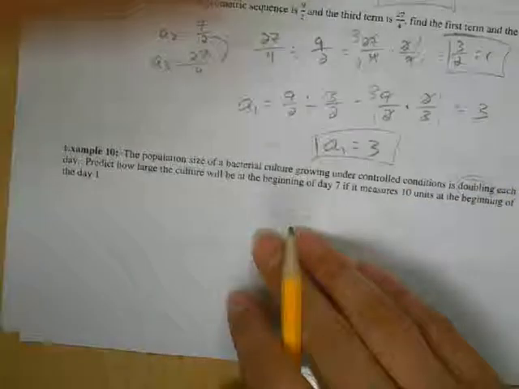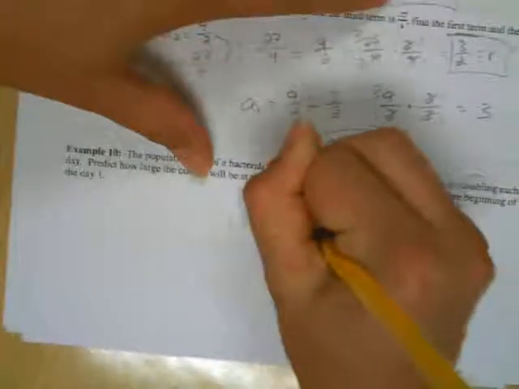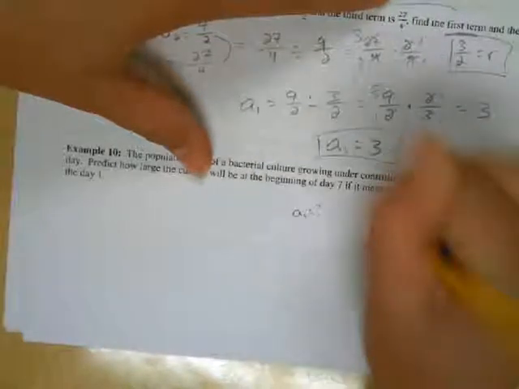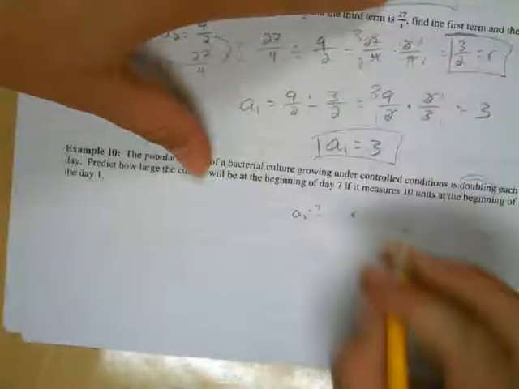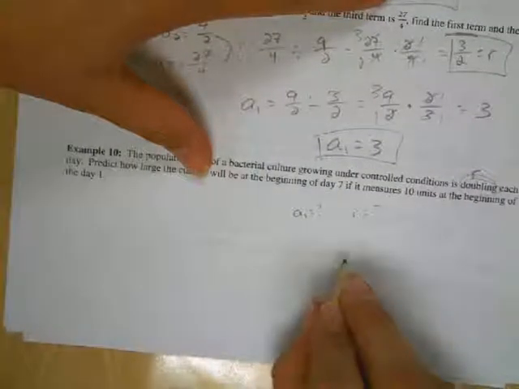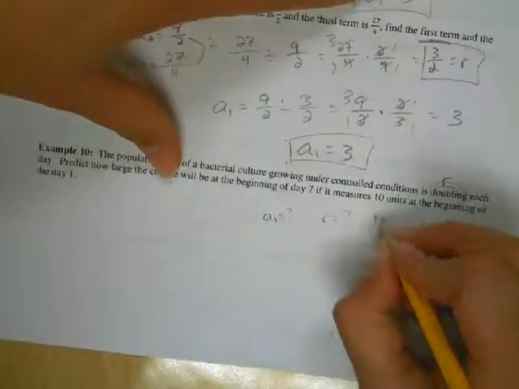If it's multiplying, it's geometric. So to write a formula, I need A1 and I need my R value. Well, they tell us this. This is R. So R is 2 because it's doubling.